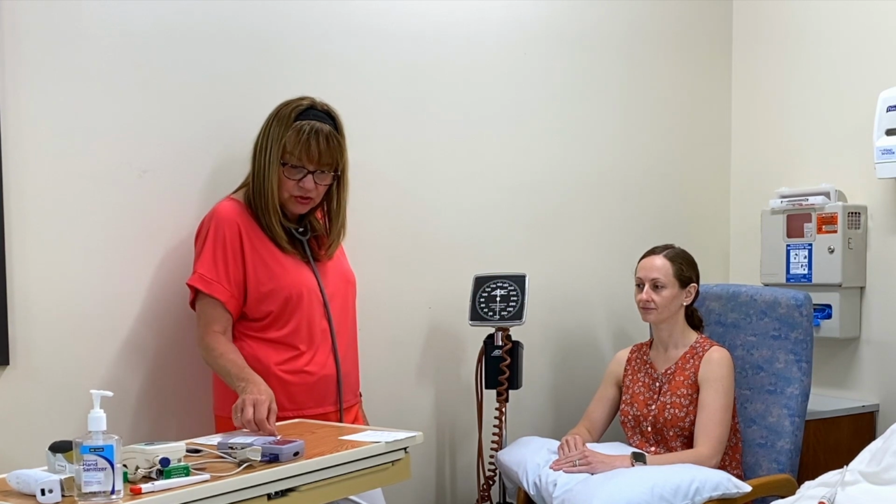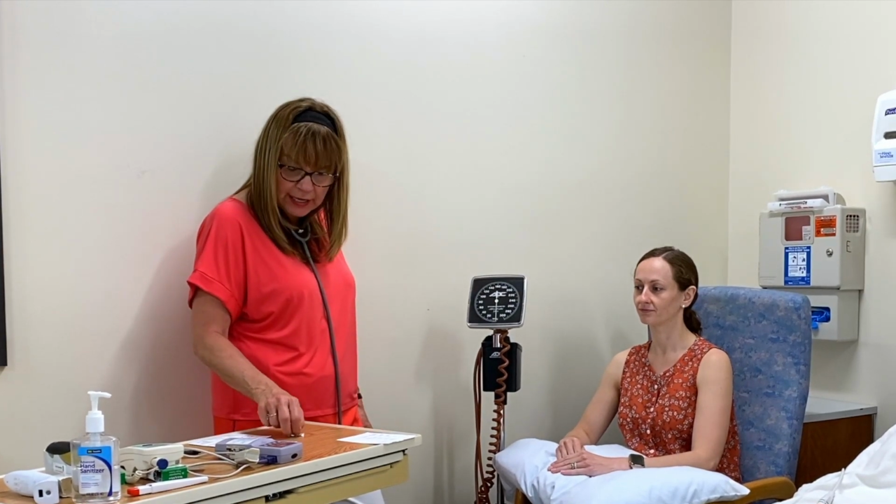They need to be documented into the computer. You need to look for range changes, any big changes in her vitals. You want to try to figure out as a nurse why.